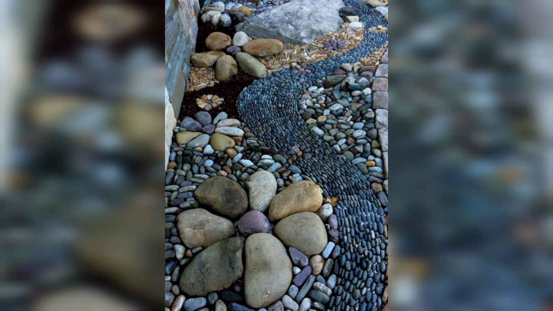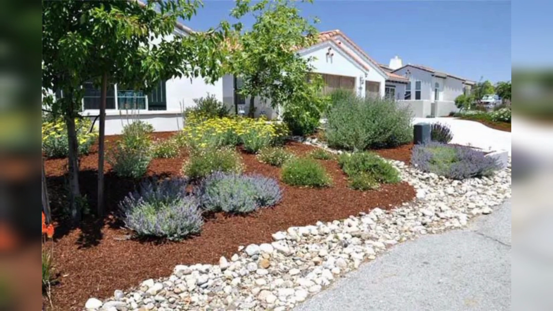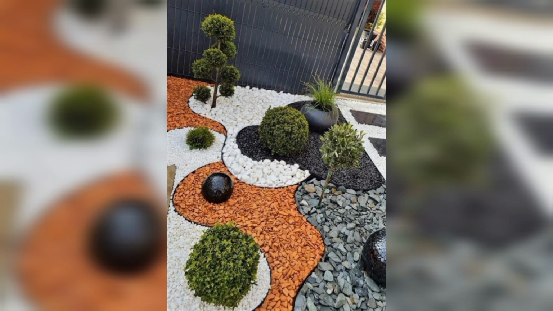Convenient with ground cover plants or moss, soft and elegant. Rock walls and borders.